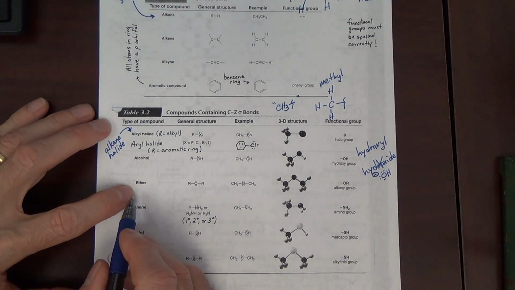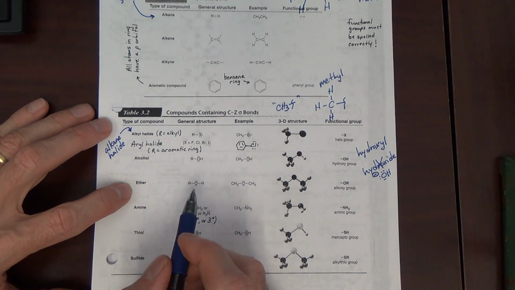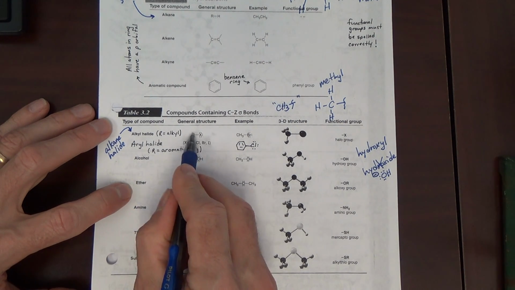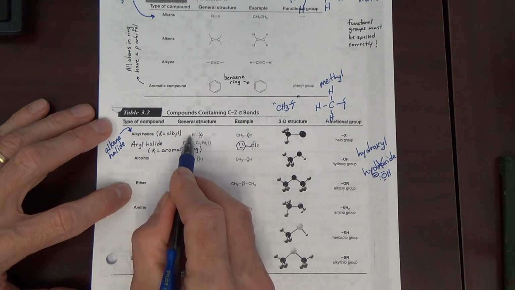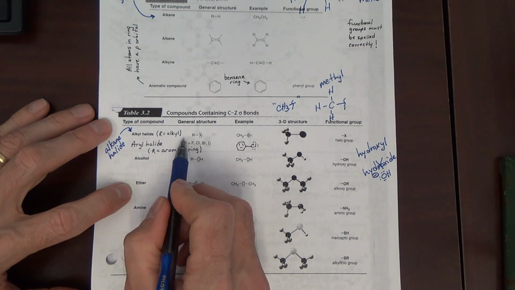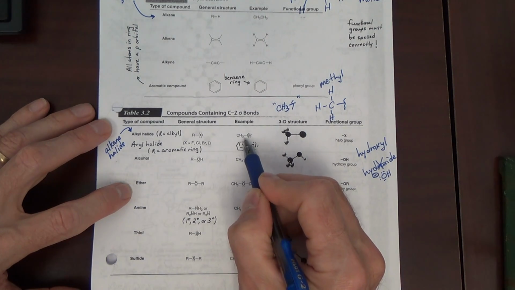The next is an ether. An ether is an R group, which by the way is a generic for alkyl. There's no R on the periodic table. And the R group can be one carbon, as in this example here, or it could be 5, 6, 20 carbons.